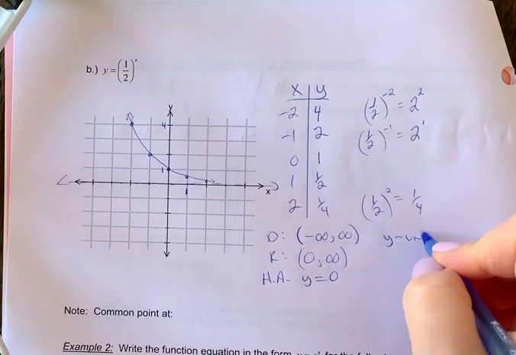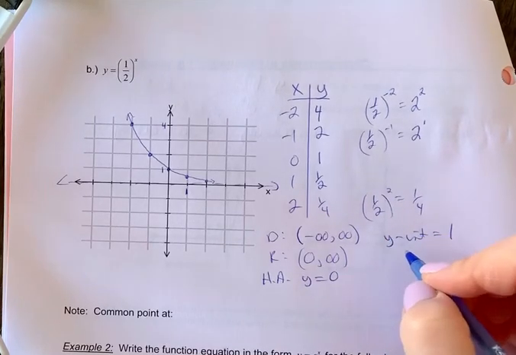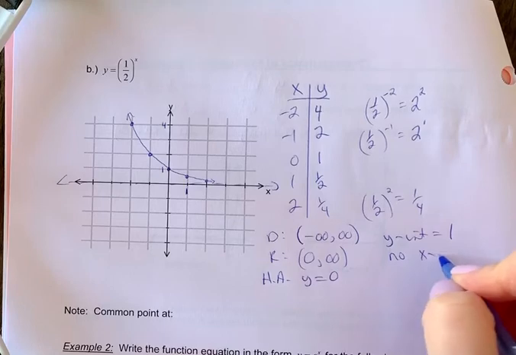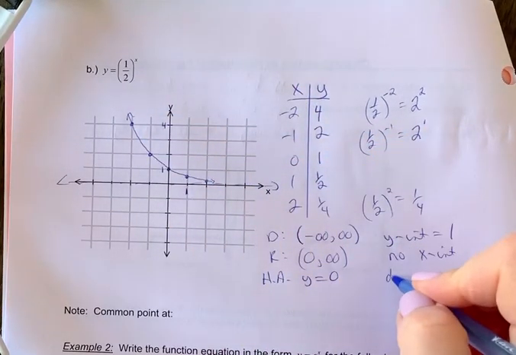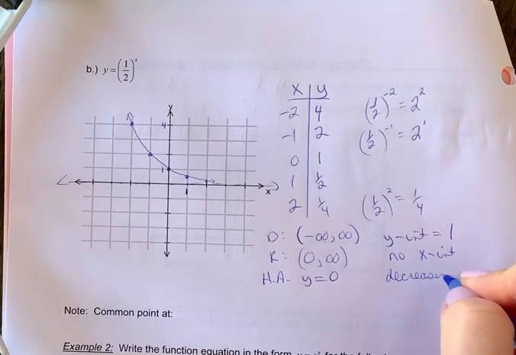There's a y-intercept at 1. There is no x-intercept, and because it goes down as you read left to right, it is decreasing.